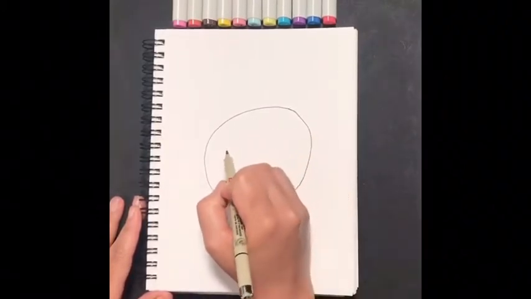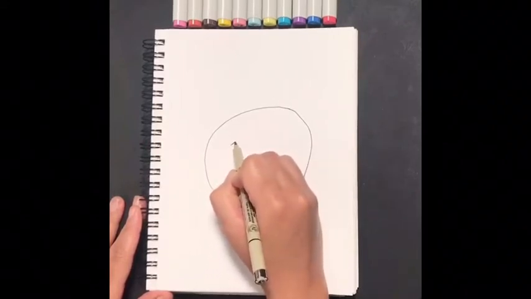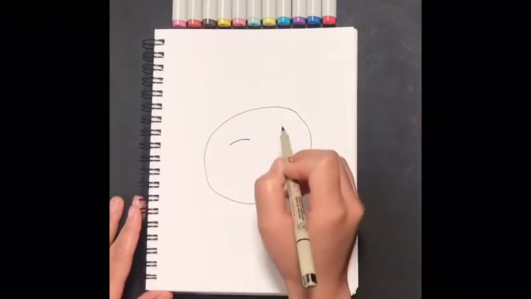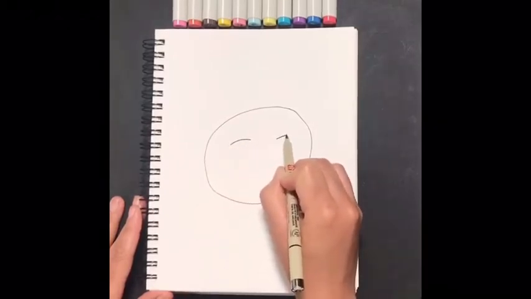So let's start with its eyebrows and we'll draw a curved line right about here like so, and then another on the other side for the other eyebrow. A short curved line like that.